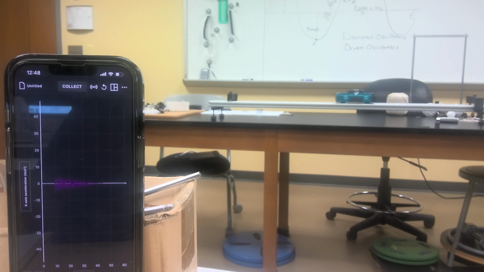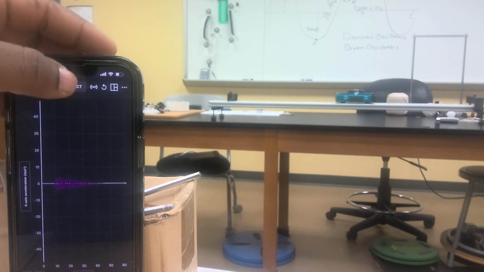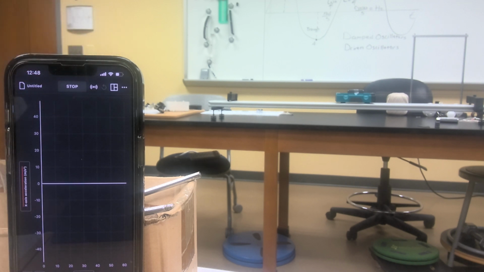Let me actually do this again because that color didn't show up very well on the camera, at least not from my vantage point. So I'm going to do this again, and maybe this time we'll choose a color that's a lot more suitable for the camera.